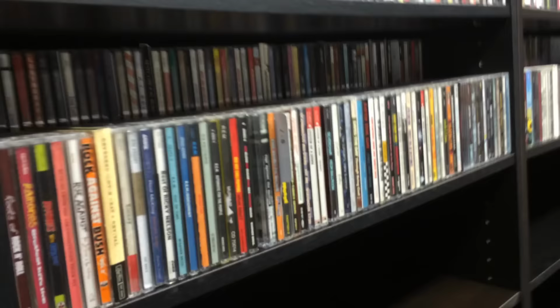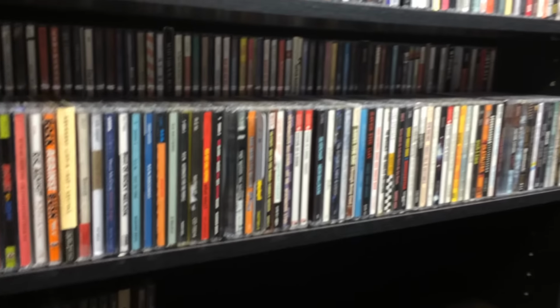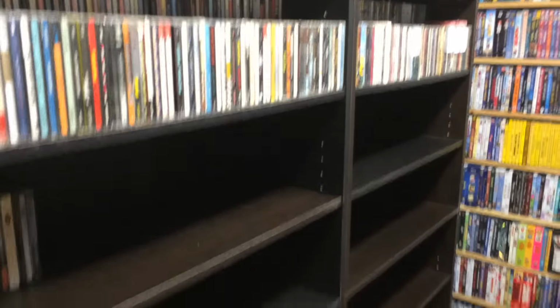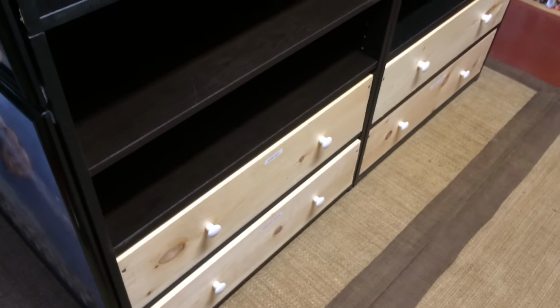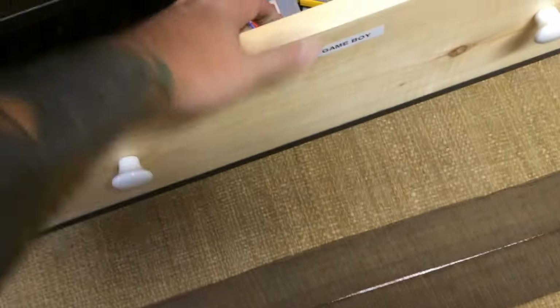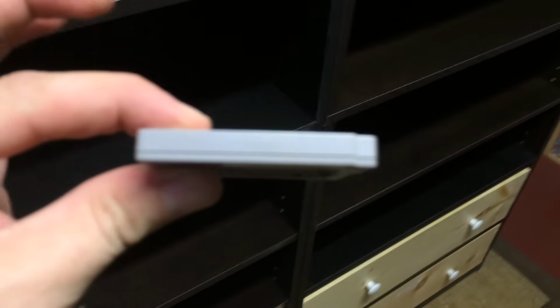Now, I did have these separated the same way as all my other media, you know, A's together, B's together, and so forth. Unfortunately, I had to do away with that simply because of the shape of the games. See, when it comes to Game Boy games, these are great. They're just like this. They're flat. They stack next to one another so incredibly well.